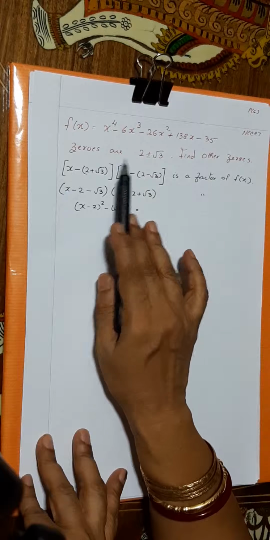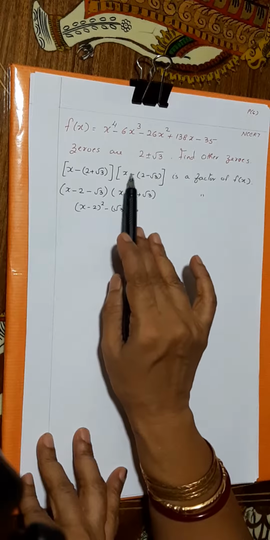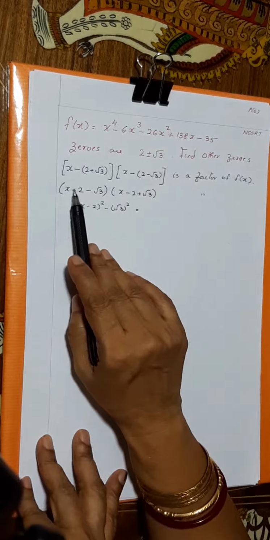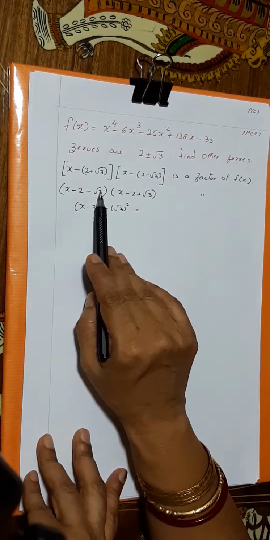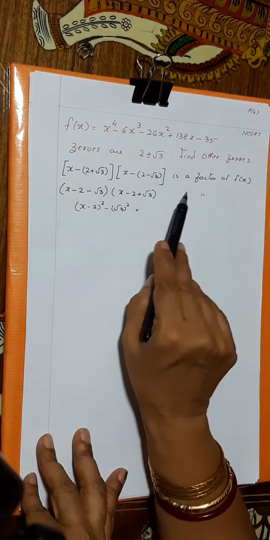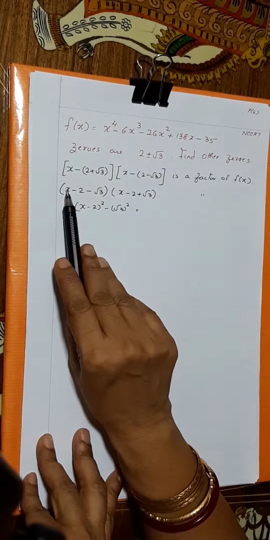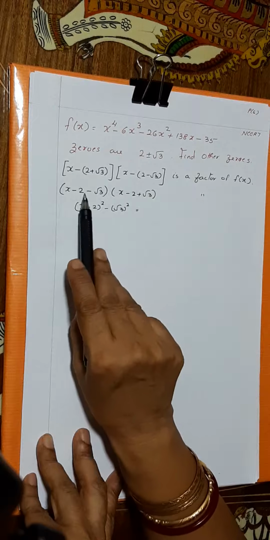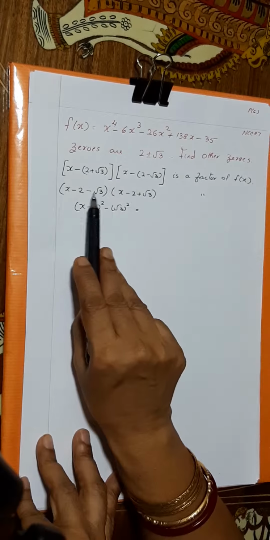So x minus 2 plus root 3 and x minus 2 minus root 3. Now you simplify this, you get x minus 2 minus root 3 and x minus 2 plus root 3. So this you can write as a minus b into a plus b.